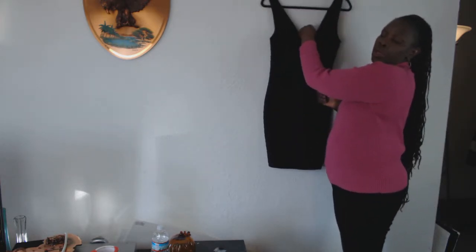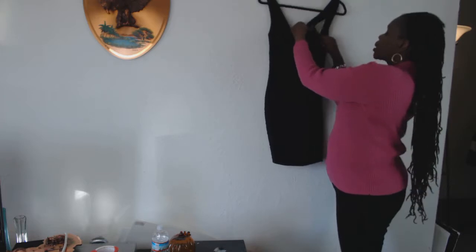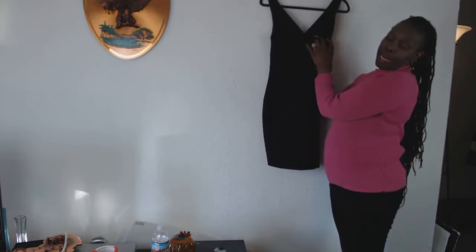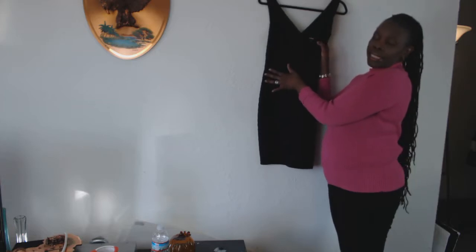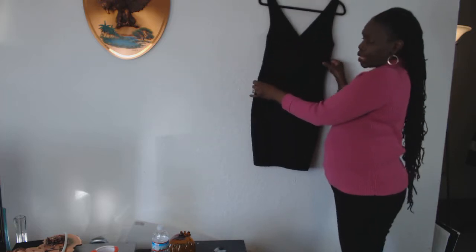So what do you write first? What's the first word that you write in your title? The first word that you're going to write in your title is who makes the dress. In this case, this dress is made by Express. So you're going to write Express. That's the name. And who is this dress made for? Women. So you write Express Women's. And what is it? It's a dress. So you write Express Women's Dress.